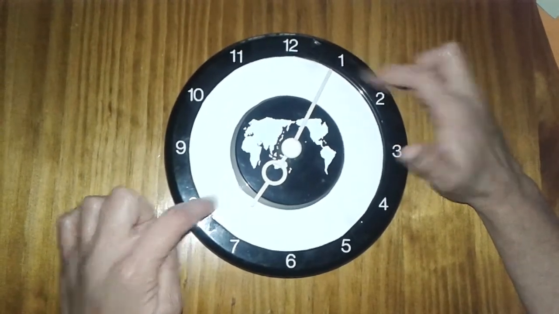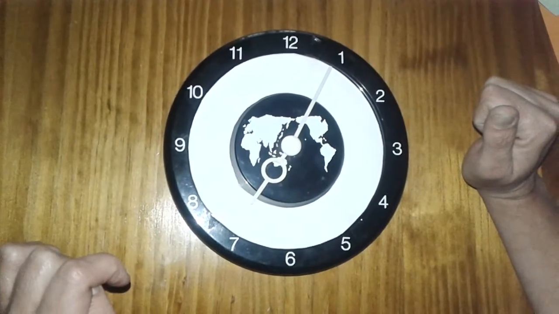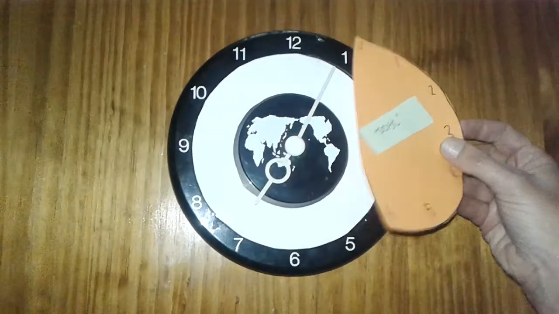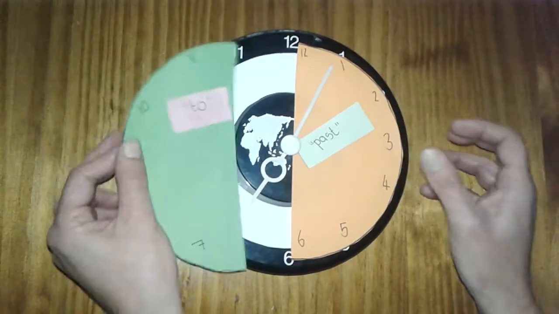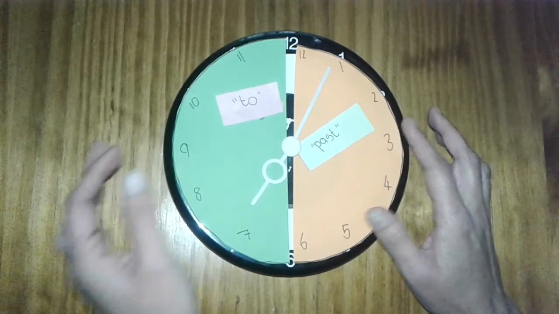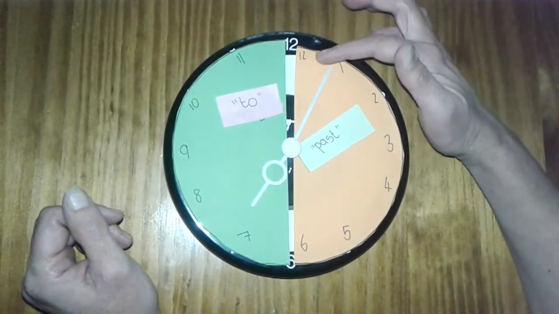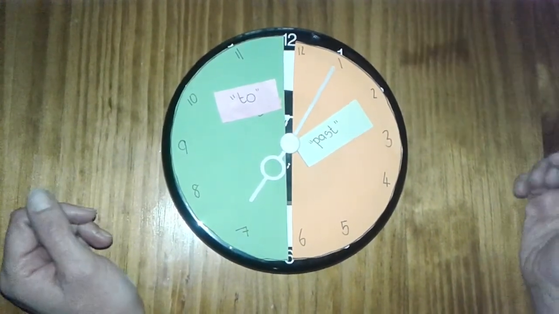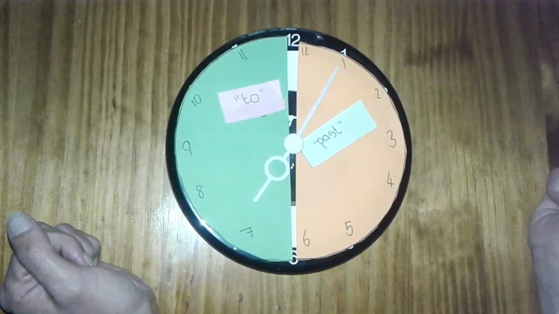The clock can be divided into two main sections, the past section and the to section. This means that when we are telling time, we should look at the minute hand and, depending which section it is in, we either say to the next hour or past the previous hour.